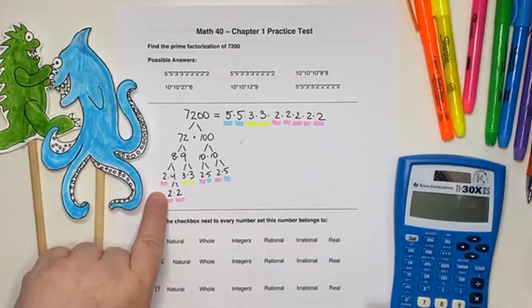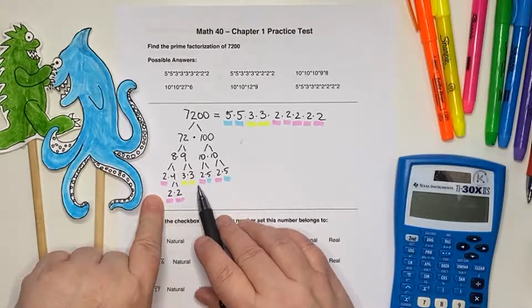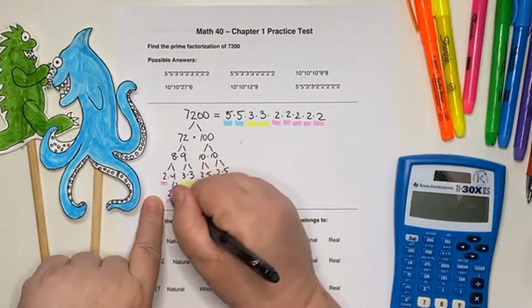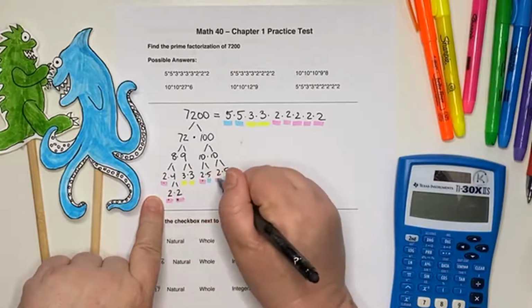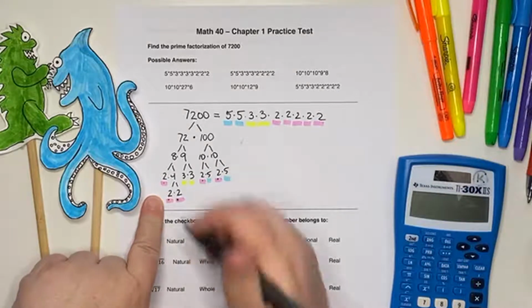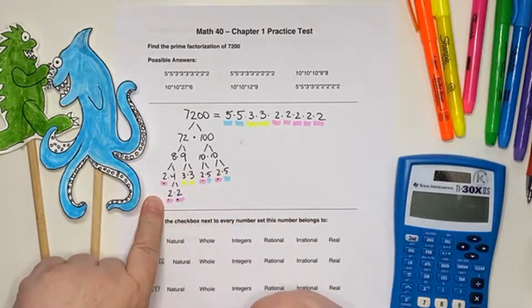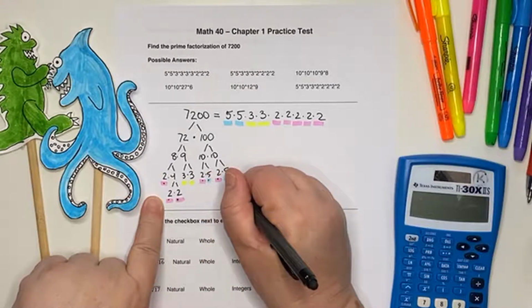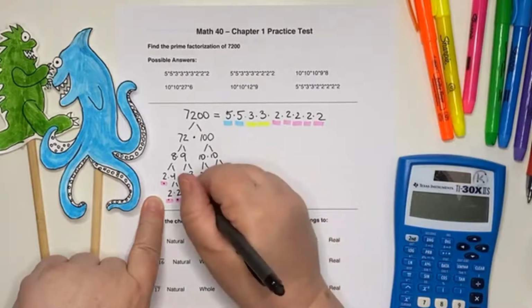Okay, so let me see. I've got 1, 2, 3, 4, 5 2s. Yep. Used all 5 2s. Notice I can put a little black dot there to note that I have used them. I've got 2 5s. There are my 2 5s. Yep. I've got 2 3s. There are my 2 3s.